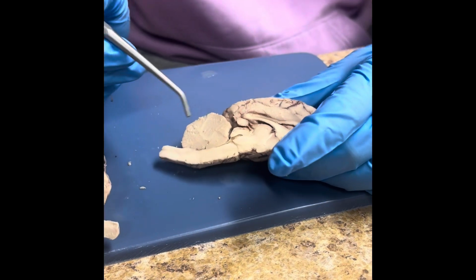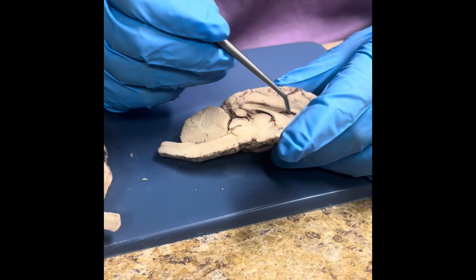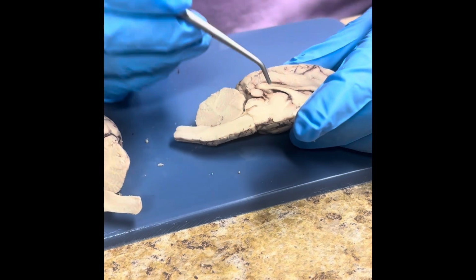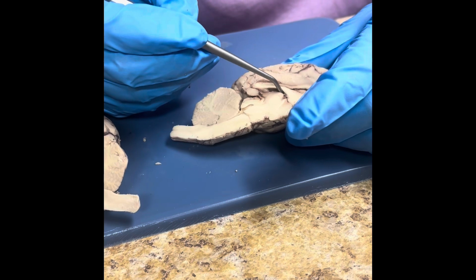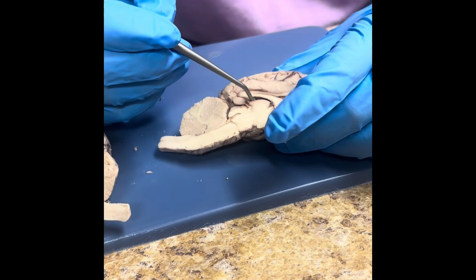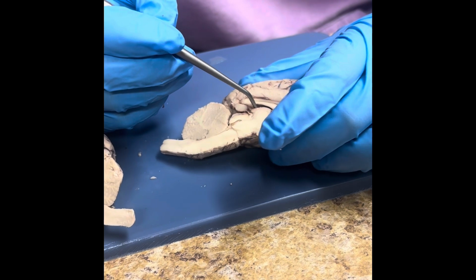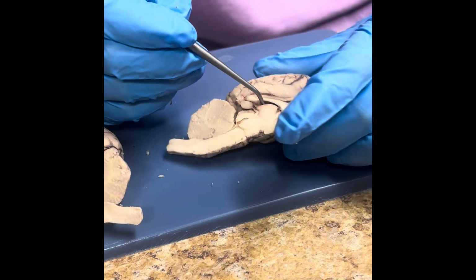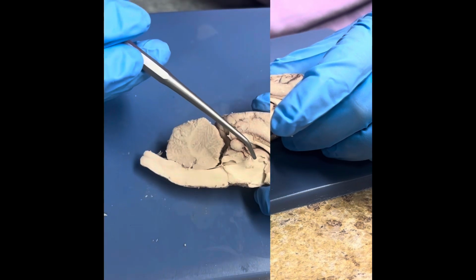To keep on the topic of pockets that hold cerebral spinal fluid, inside the third ventricle, or near it, is the choroid plexus, and that produces the cerebral spinal fluid.